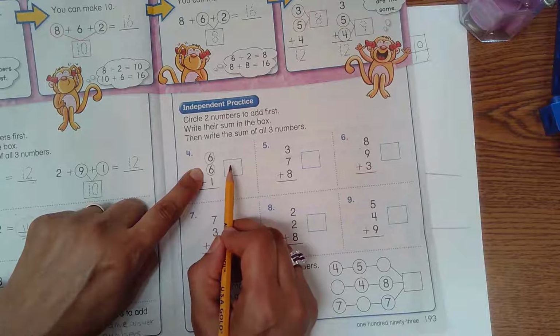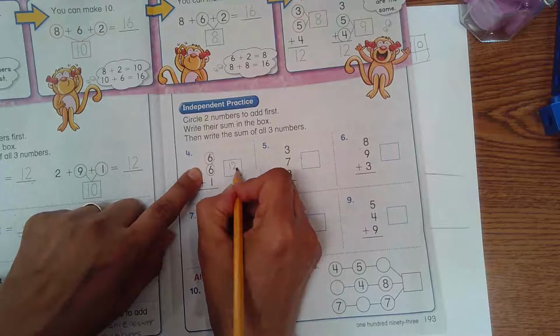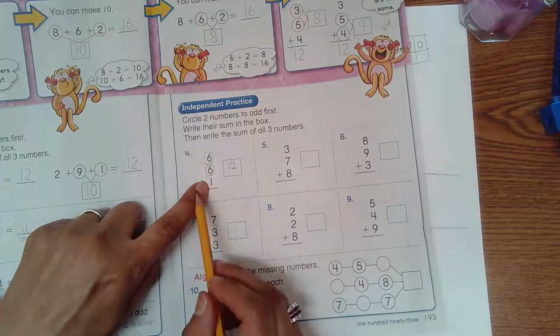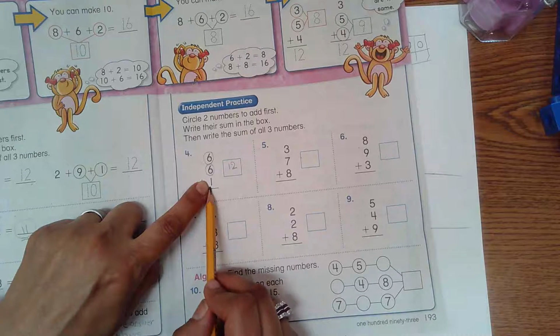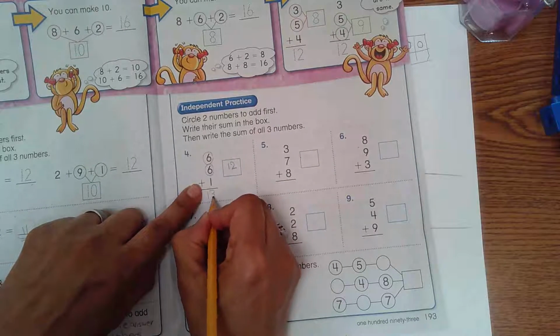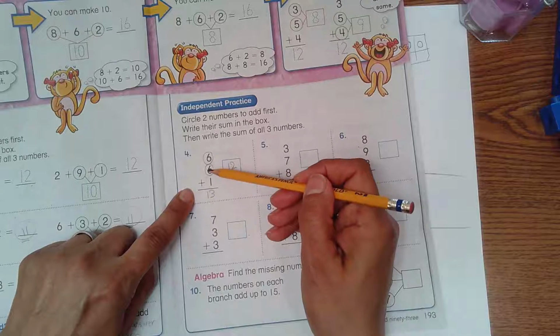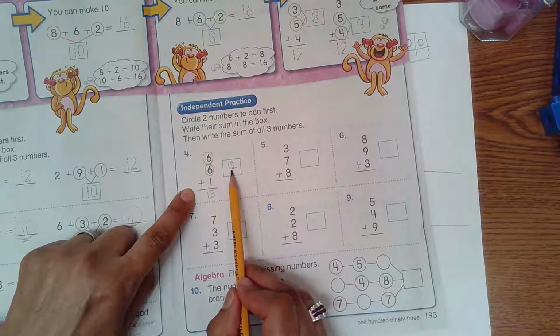Put your answer here in the box. Sum for 6 plus 6, 12. Then add the third number. Don't forget the third number. 12 plus 1. 1 more than 12, 13. Then you put your total here. So now when I read 6 plus 6 plus 1, this is your answer. Not this. This was only two numbers.